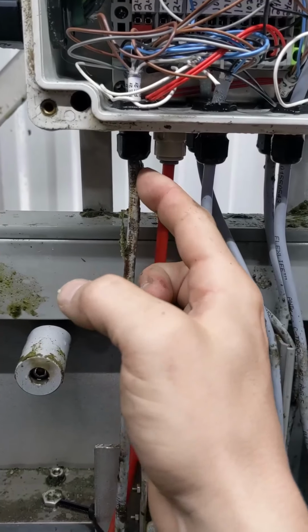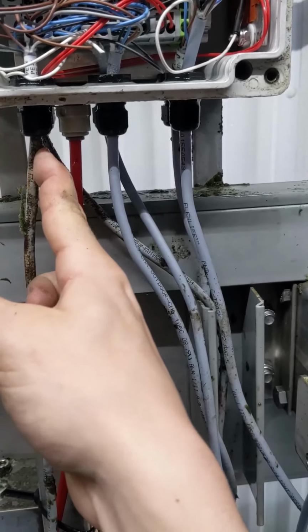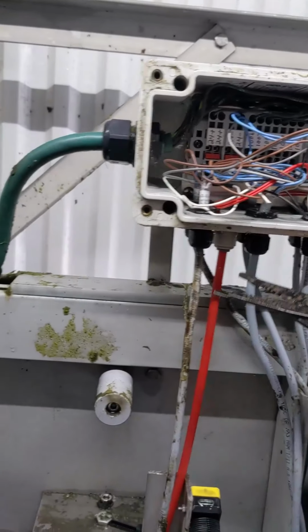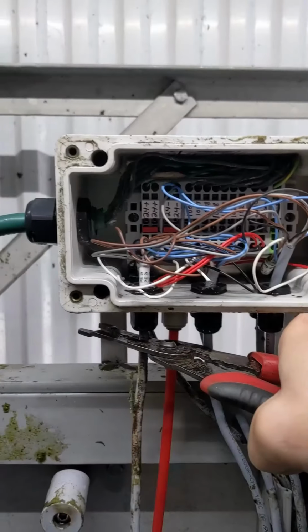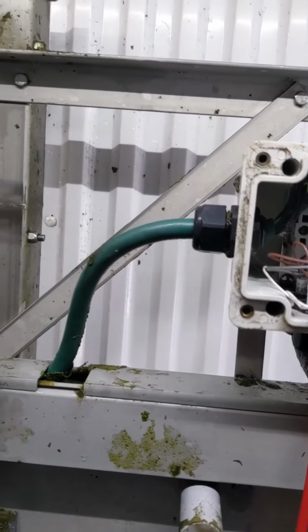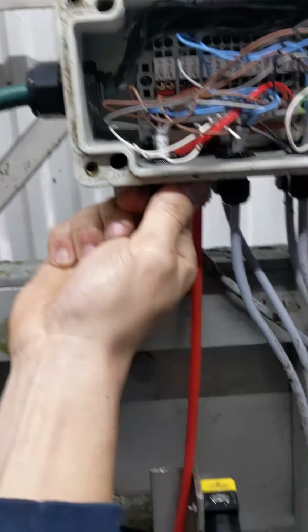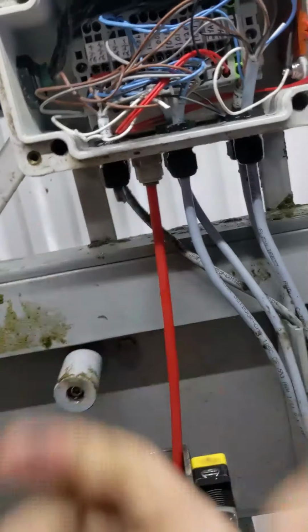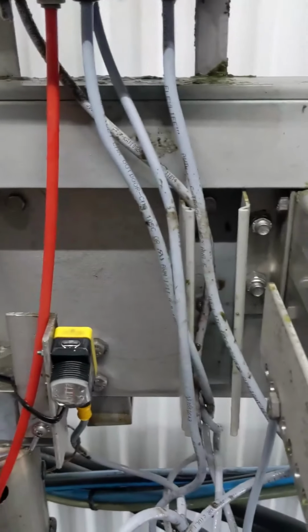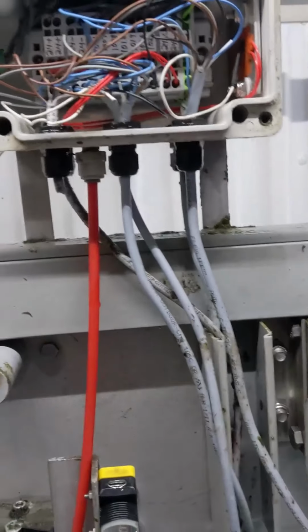So, the easiest way to do this is just cut this guy right here, okay? And it'll make sense why we're doing that in a second. So we're just gonna cut this here, all right? Now I confirmed a few times that that was the right one, because obviously you cut the wrong wire. That's really not ideal. So that's pretty tight.